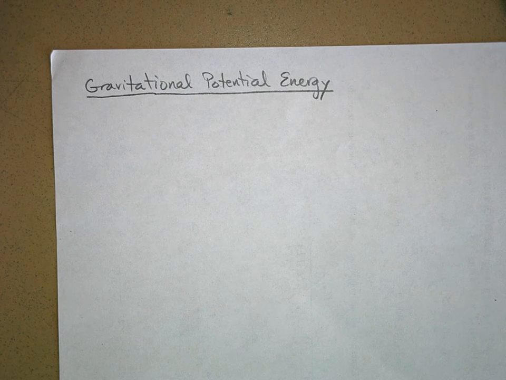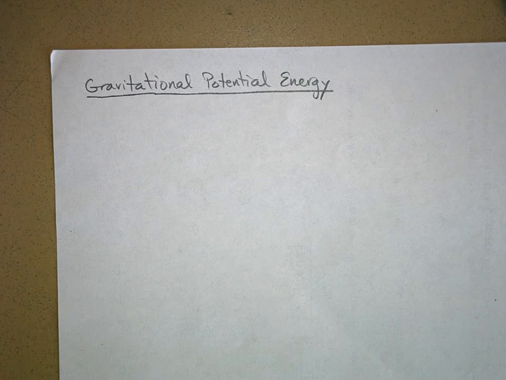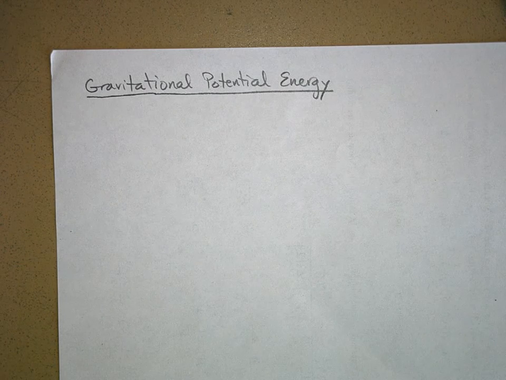If I stretch a rubber band, right, there's energy stored in that stretched rubber band. And that rubber band can apply a force, right? So we're going to call that elastic potential energy, and we'll deal with that in a little bit, but not right now.